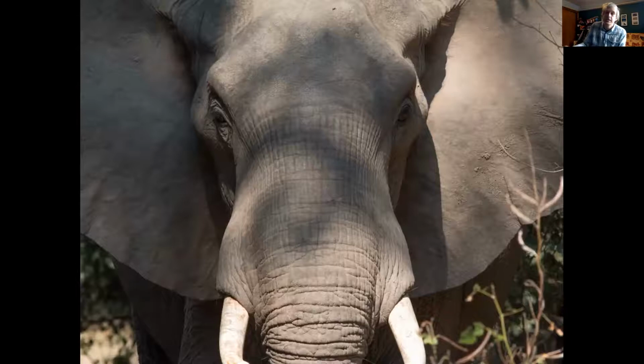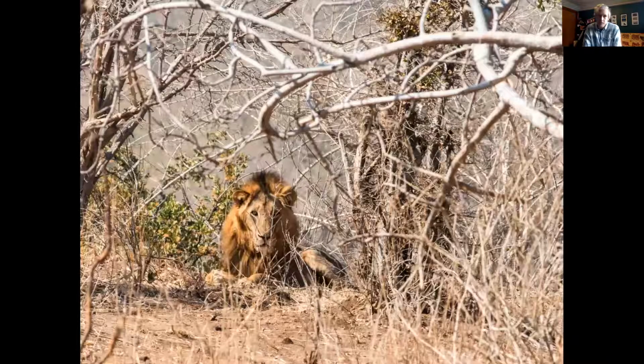But one of the other crazy things that you can do in Mana Pools is walk with lion. This is a male lion that we'd been walking for about 5 or 6 kilometers and then came up on. We got to within 50 meters, which is, what's that in real money, about 150 feet of him. We approached him on foot. At this point, we're miles away from the truck, miles away from the camp, and you're literally staring eyeball to eyeball with a lion in the middle of Africa.